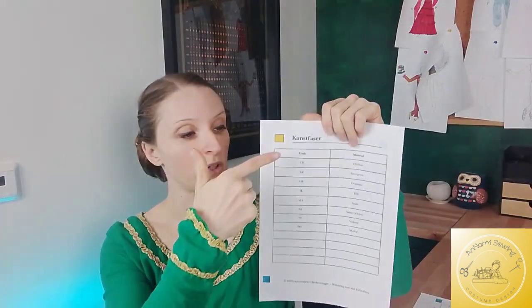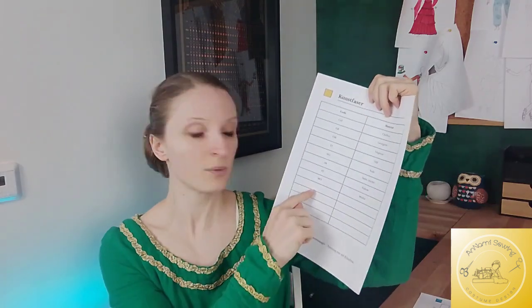So we have natural fibers that has a specific code. That is CO for cotton, LE for linen, WO for wool, and so on. We have the synthetic fibers, which are maybe all listed, but probably some are left. But here are some spare space that you can use if I missed something.